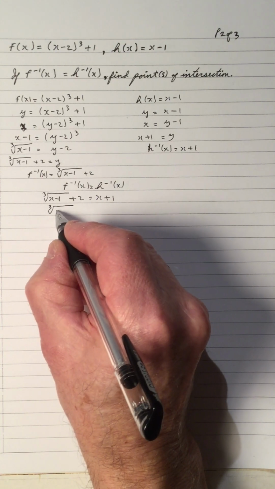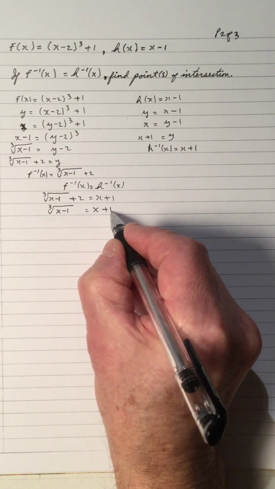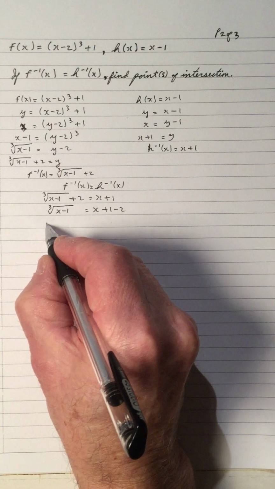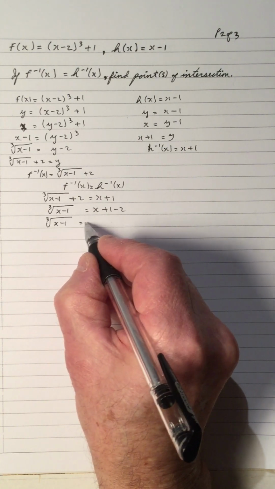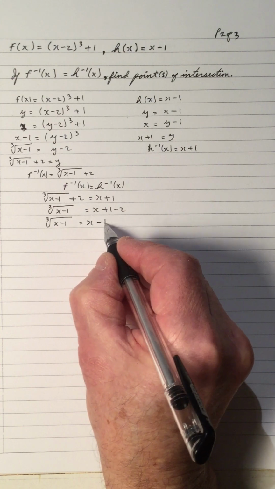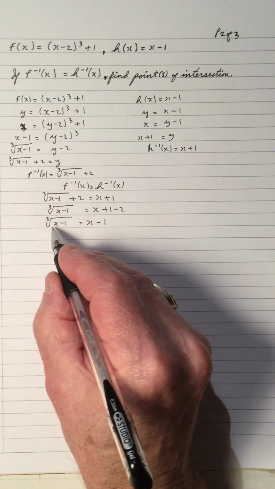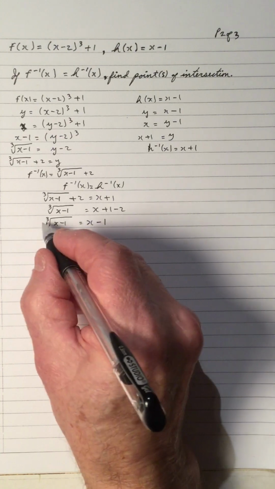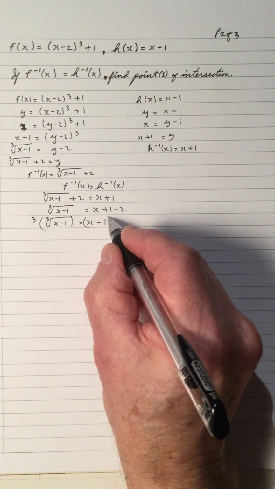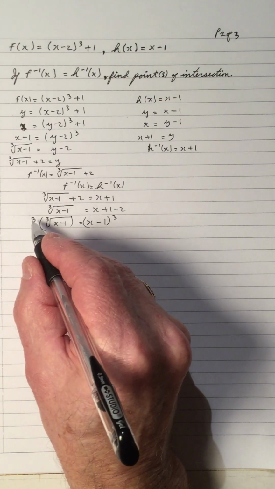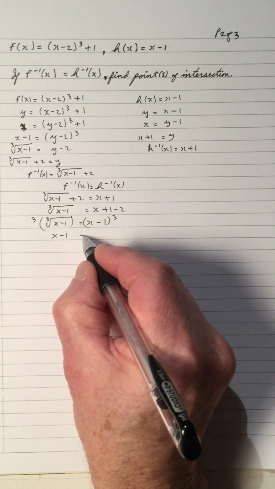So I'm going to isolate the cube root: x plus 1 minus 2. So the cube root of x minus 1 equals x minus 1. So I have the cube root isolated. Now I'm going to cube each side, so I get a cube there and a cube there. The cube of the cube root is just what's underneath the root.